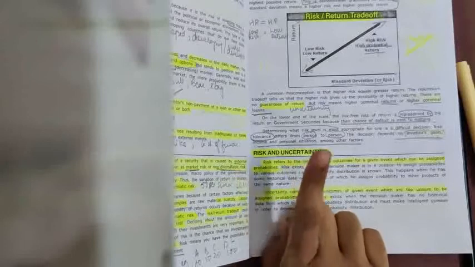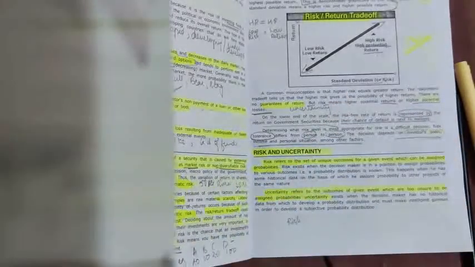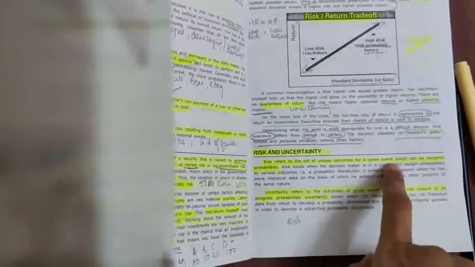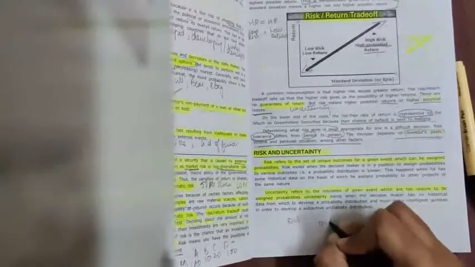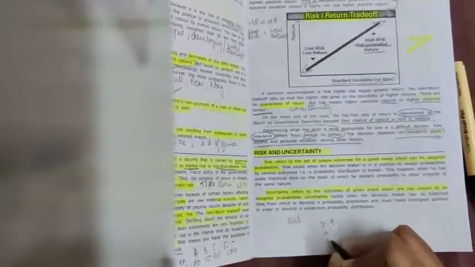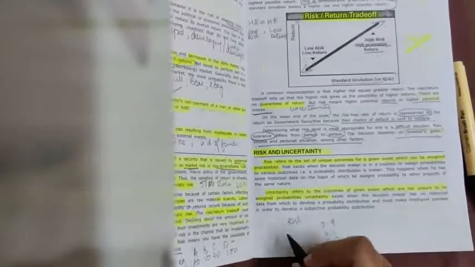Now next is risk and uncertainty. What is risk and uncertainty? Risk is something which is completely uncertain. Your return is also very much uncertain. Risk refers to the set of unique outcomes for a given event which can be assigned probabilities. Now, what is probability? Probability could be in the form of 0.8, 0.1, 0.2. This probability is calculated.